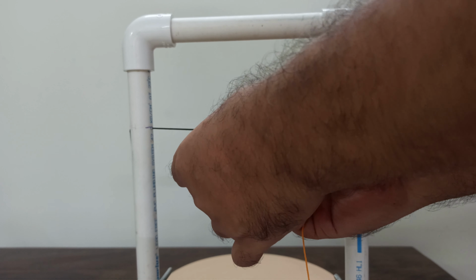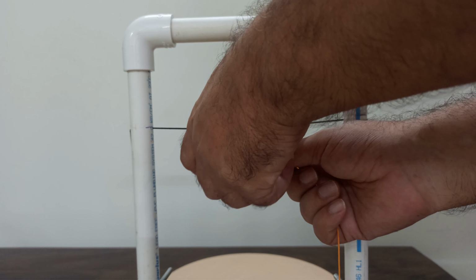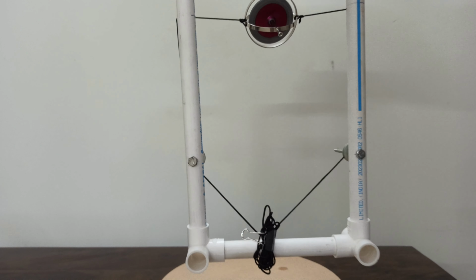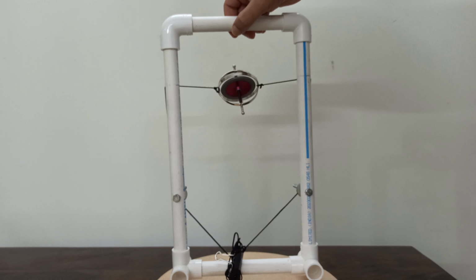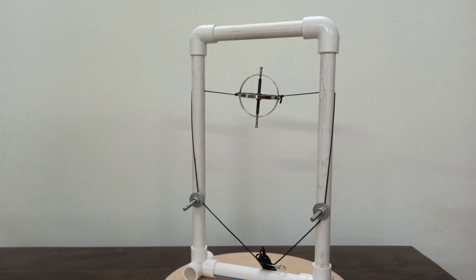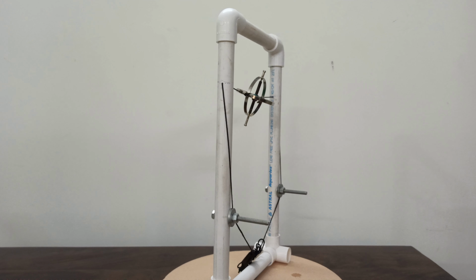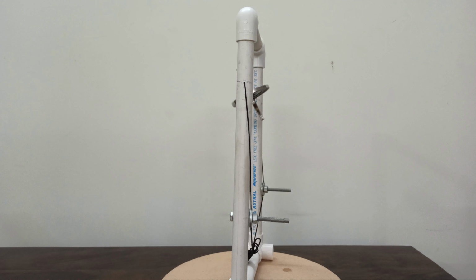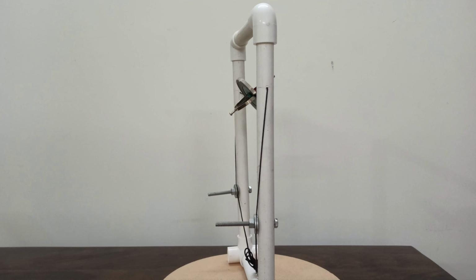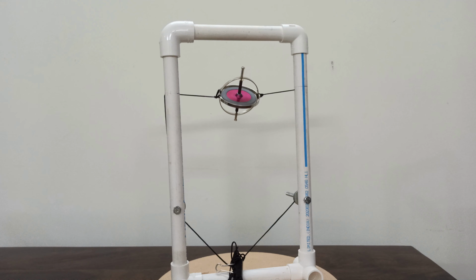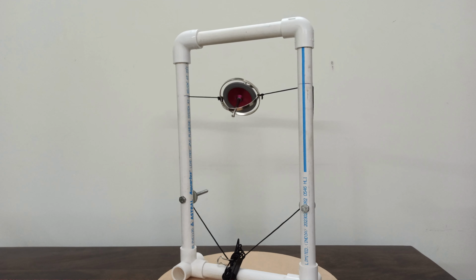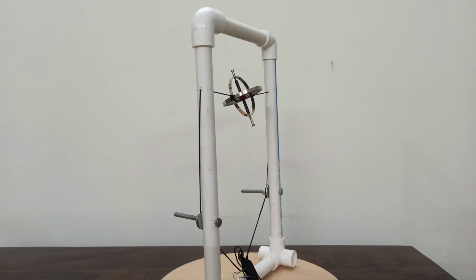Let us repeat the experiment. Once again we give rotation and place the frame on the rotating platform. Now we see the green side of the disc is up. When it changes, now the pink side of the disc is up. So basically what we are seeing is that the angular momentum of the disc is trying to align itself in the direction of omega of the rotating frame.